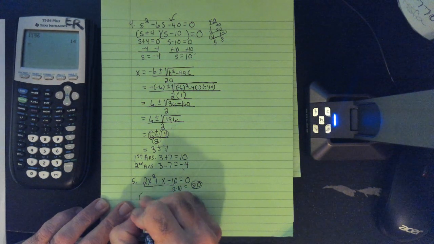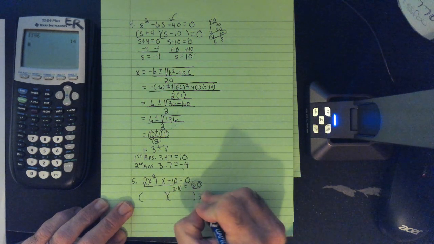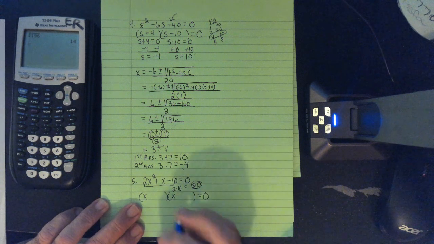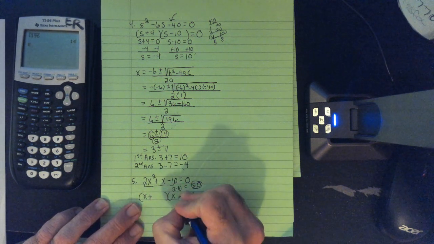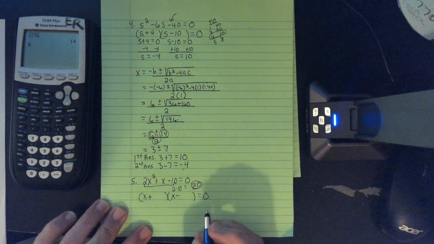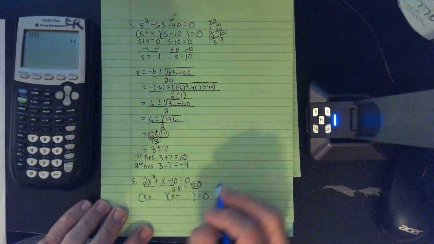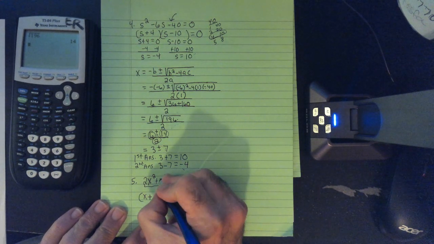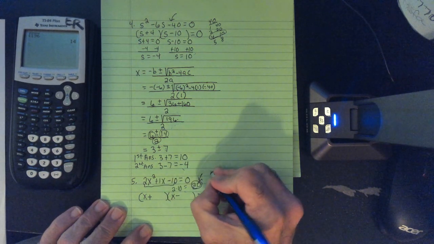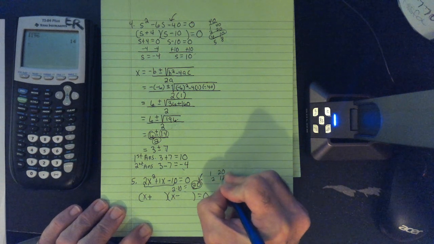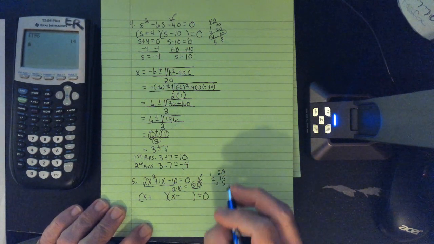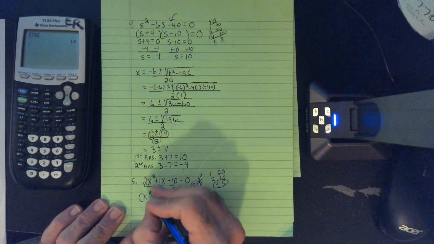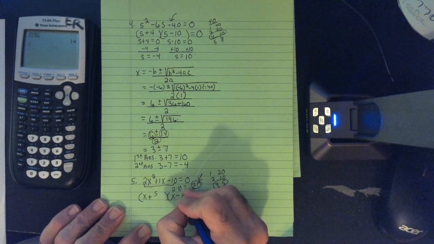Now we set up our parentheses. To get an x squared, you put an x and an x. That's negative, so one's positive and one's negative. Now, the reason we multiply these numbers is because we have to find factors of this 20 that will subtract to get the middle number of 1. So factors of 20 are 1 and 20, 2 and 10, 4 and 5. The factors that have a difference of 1 are 5 and 4. Since the middle's positive, the 5 is positive, the 4 will be negative.